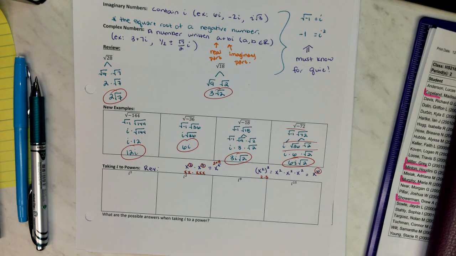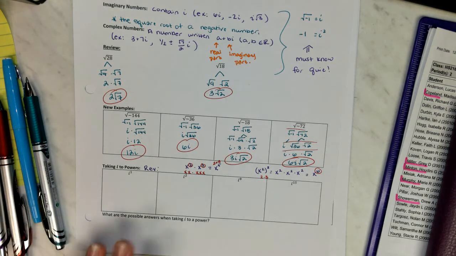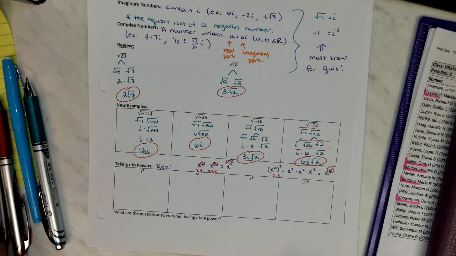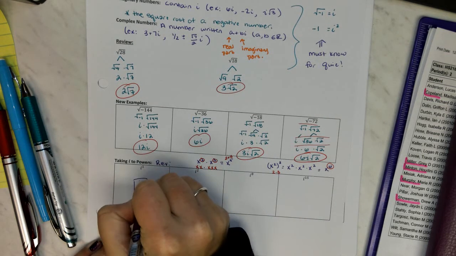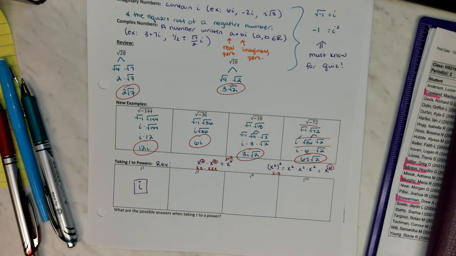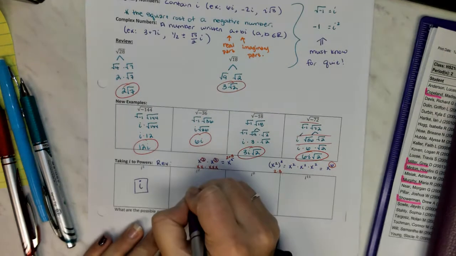Okay? That's important review information of how to deal with exponents because that's how we're going to take i to powers. i to the first power is just i. That's it. i. i squared, we already discussed what i squared was up here. i squared is the value negative 1.